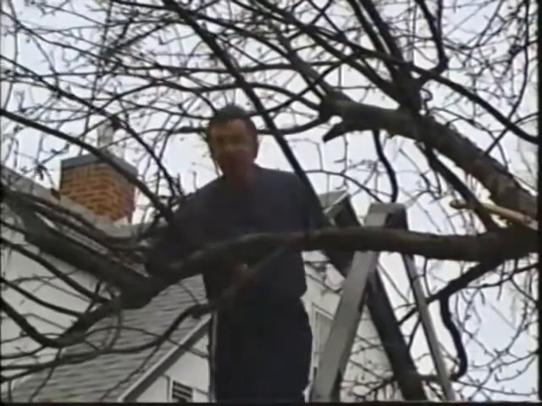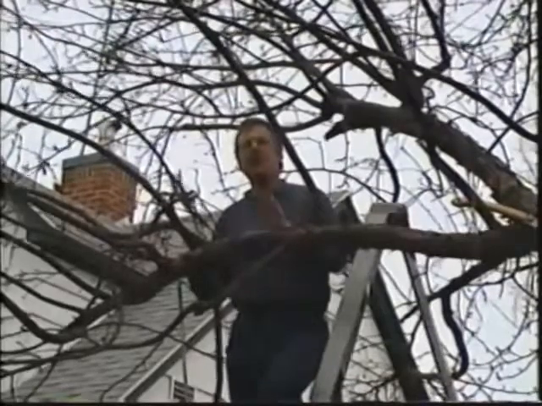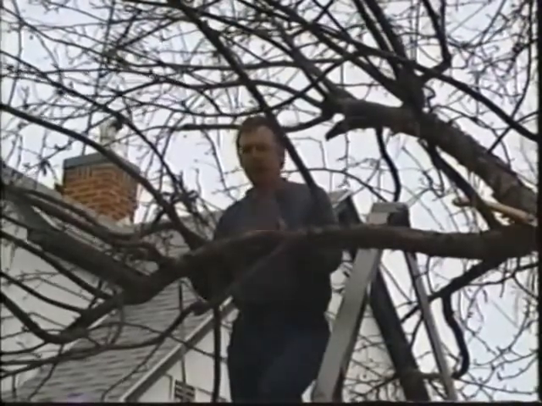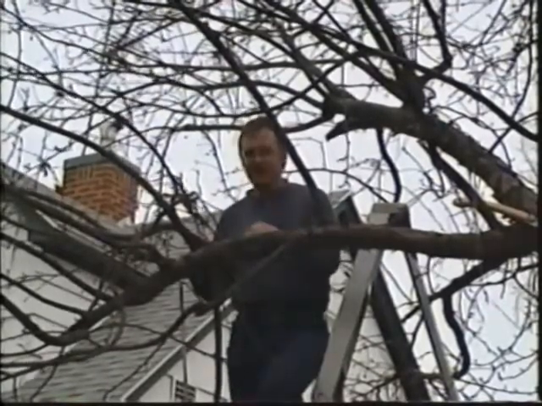So what do we have now? Still a mess, but you can do a little bit more about it. Now that I've cleaned out the small stuff, I can see what major cuts I can make to open this up a little bit more. And I want to emphasize why we're opening it up. One, to reduce the number of fruiting branches on this.